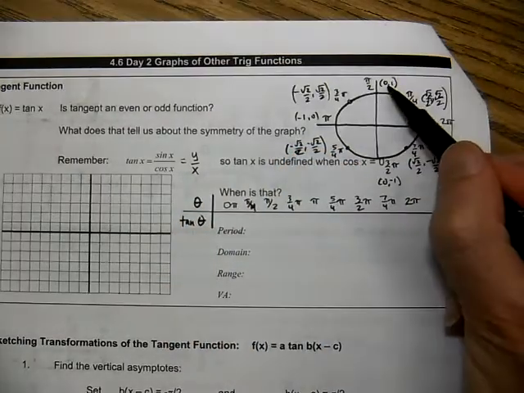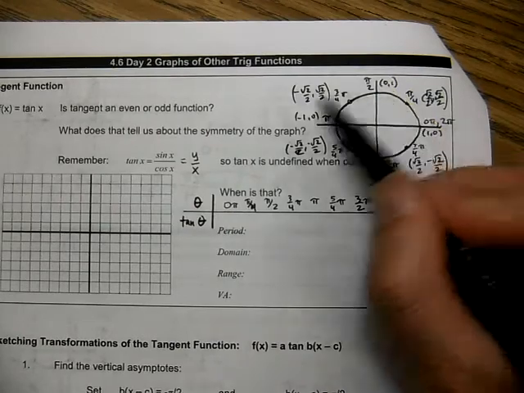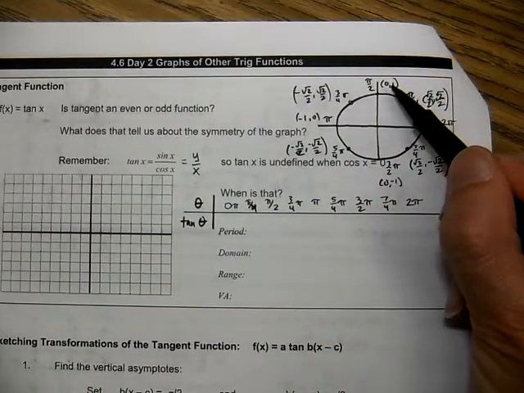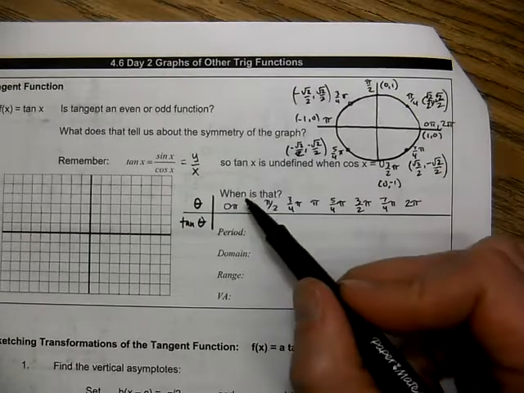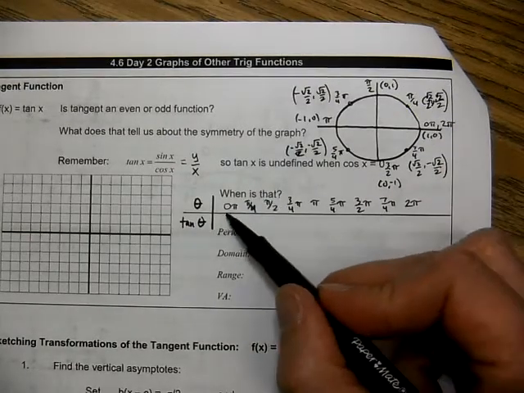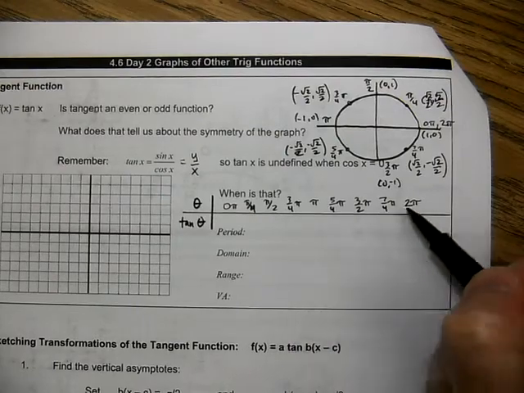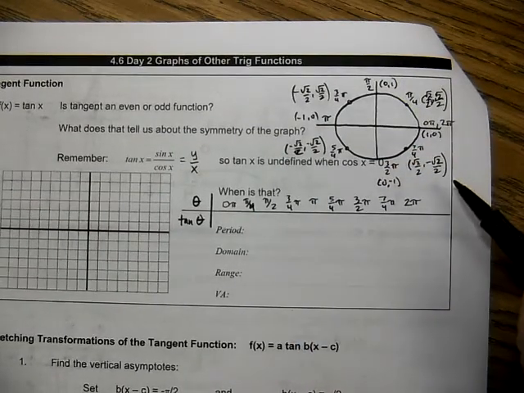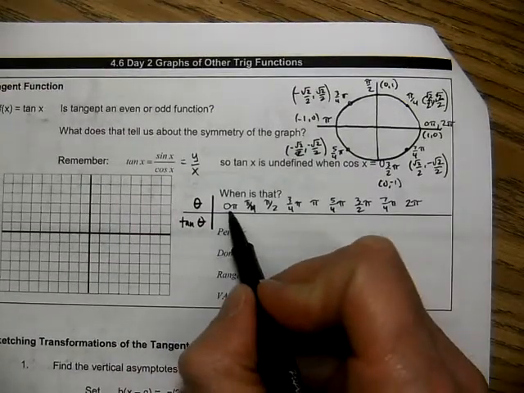So that has some implications, because if our x-coordinate is ever 0, well, we're not allowed to divide by 0. We're going to get an undefined result. So the question is, when will that happen? So here are all of the angles of the unit circle I have sketched out here, just to look at some sample values. And let's see what happens when we find the tangent at each angle.